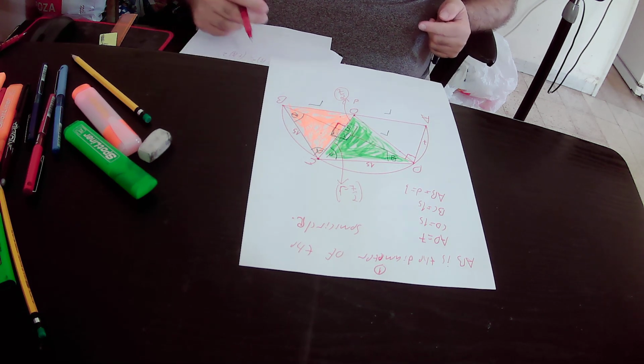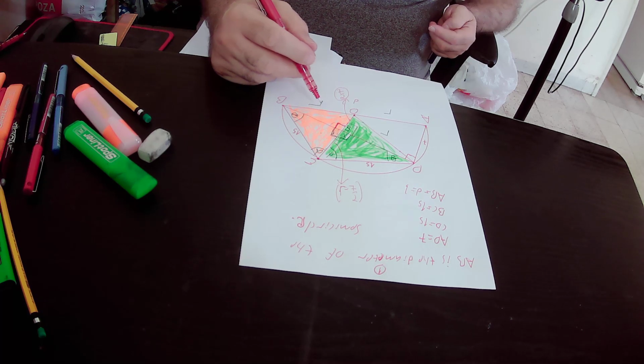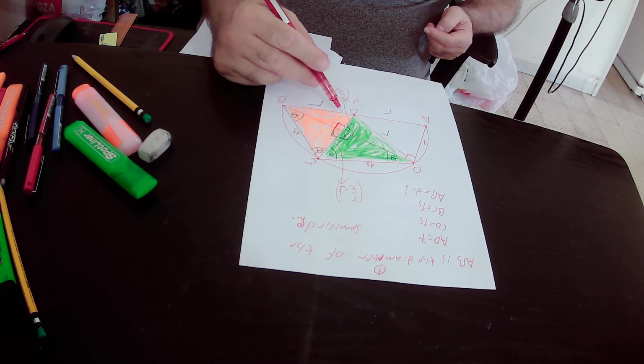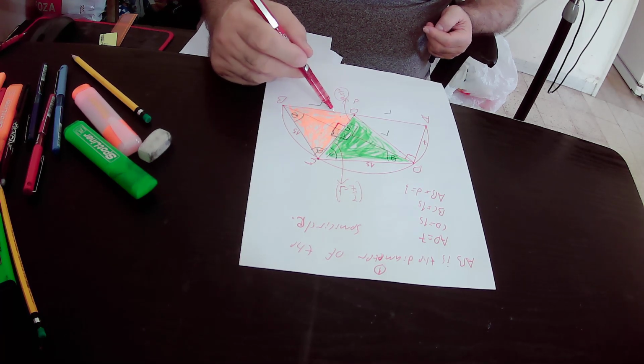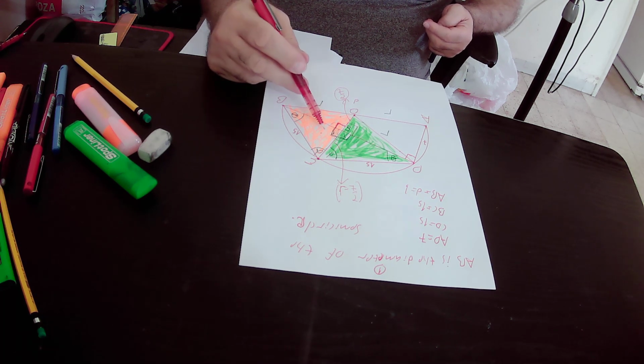Therefore, we will operate the Pythagorean theorem on this right triangle, triangle OEB, and then we relate to EB as it belongs to the other right triangle, triangle BEC.